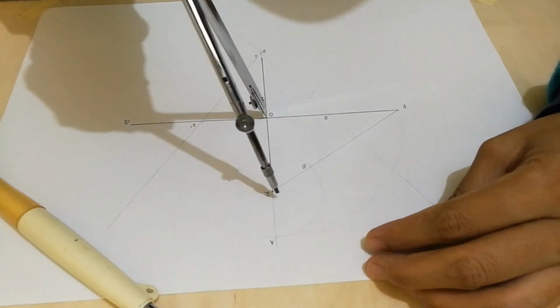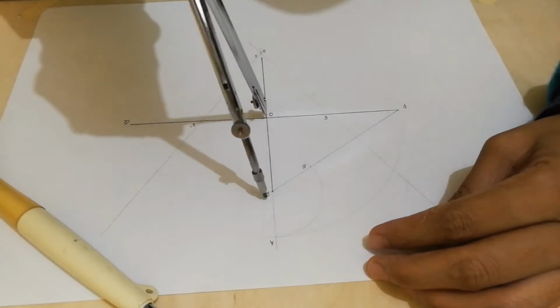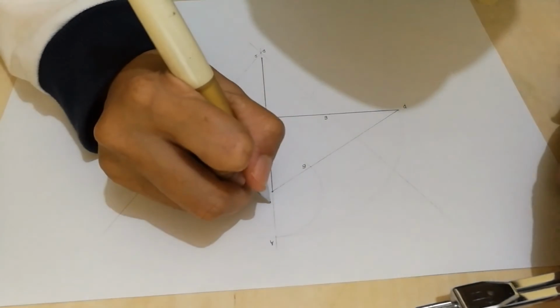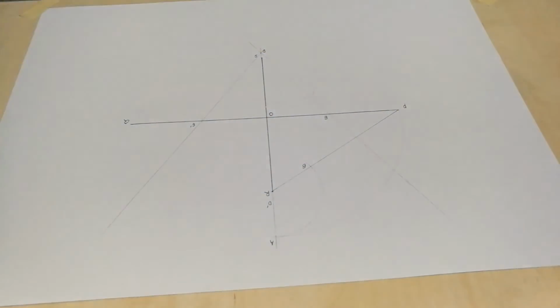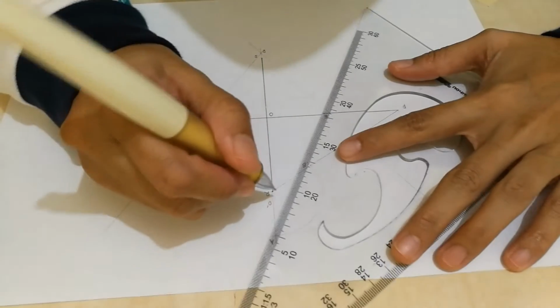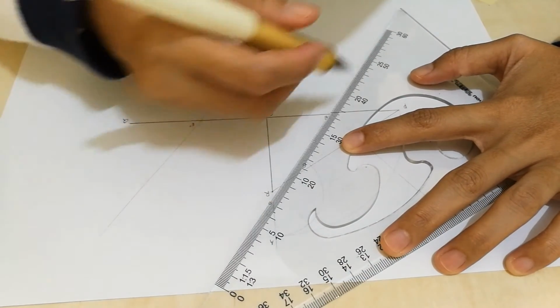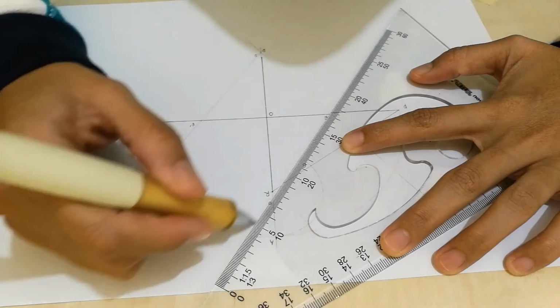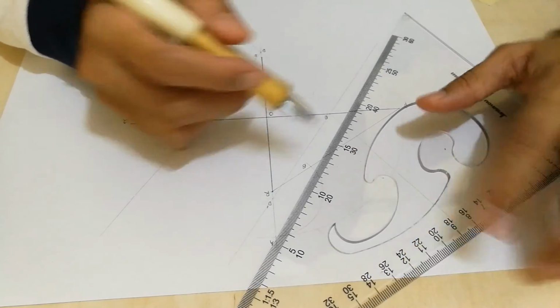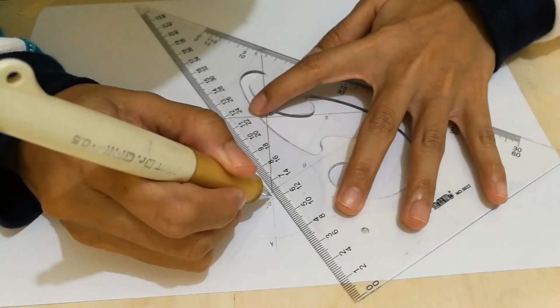Okay, so we do the same for the other side, OD, and we mark OD prime. And we draw the line, construction line, from D prime to E and D prime to E prime.